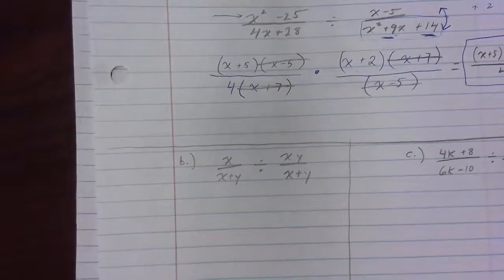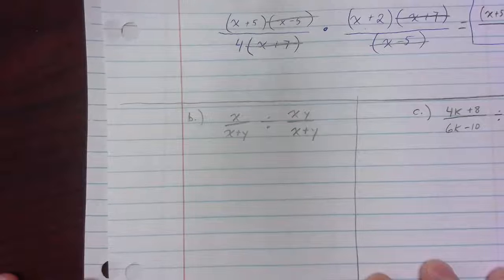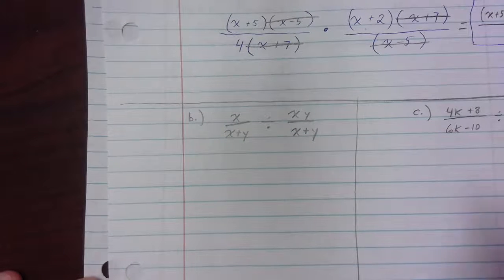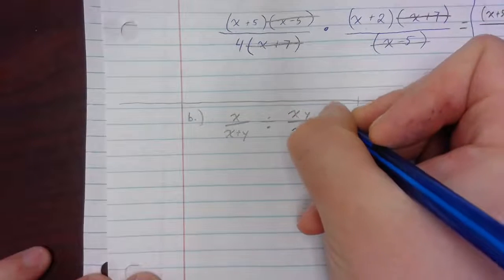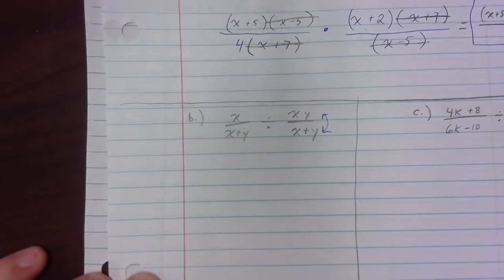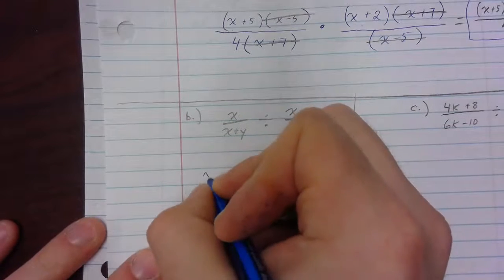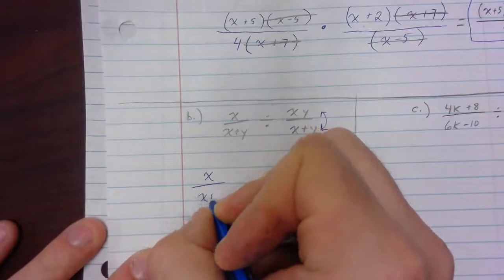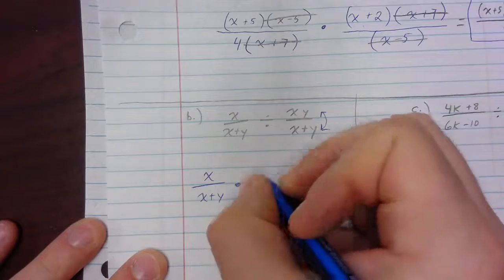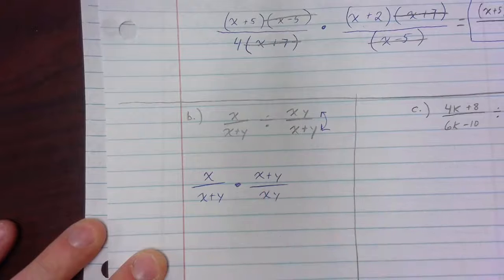Alright, so we're going to try a couple other examples here. This is example B: x over x plus y divided by xy over x plus y. Again, first step, since we are dividing, we're going to multiply by the reciprocal. Look for things to factor. With this one, I don't see any numbers, so I'm not thinking that anything will factor. So I'm just going to write it out: x over x plus y multiplied by x plus y over xy.